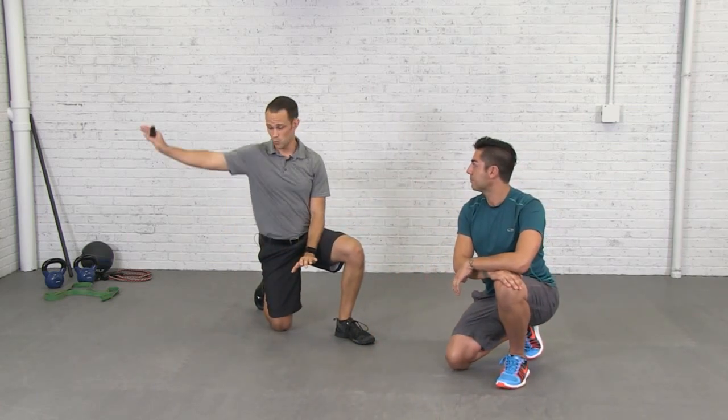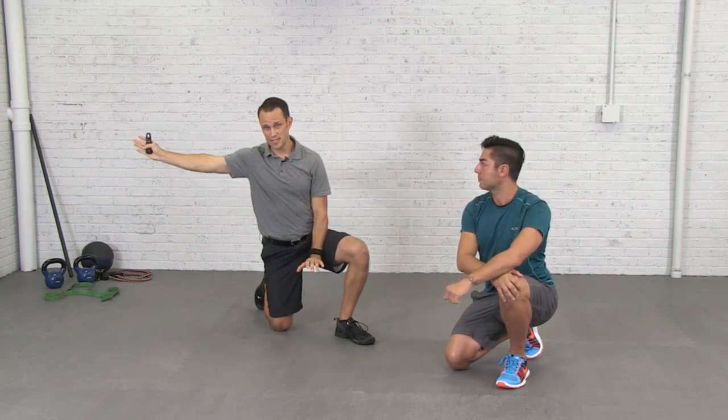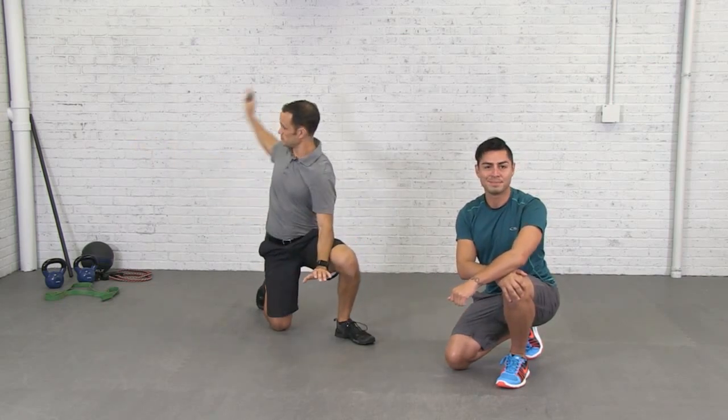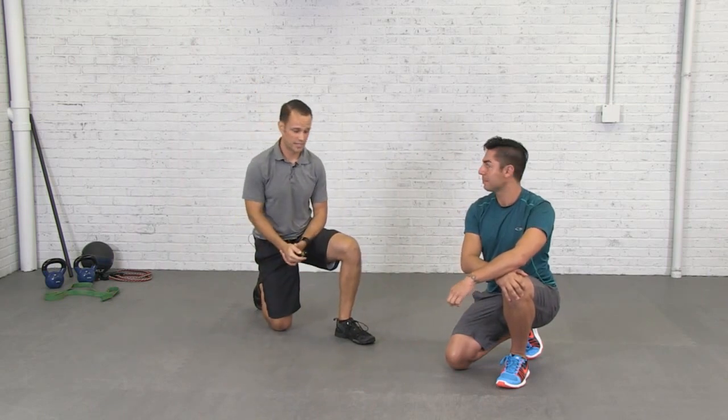We can do the same thing with the legs. Keep the hands still and move the legs. We can reach forward in that sagittal plane, sideways in that frontal plane, or under, or do some rotation in the transverse plane as well.